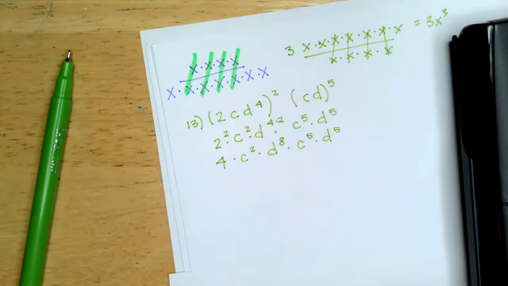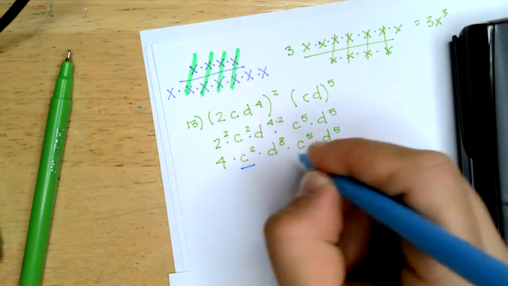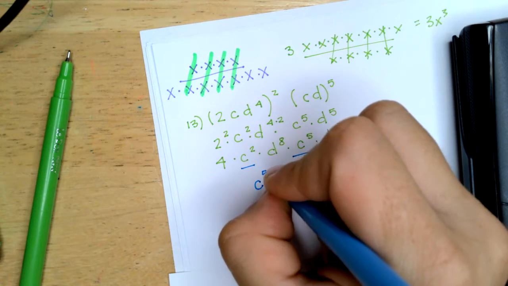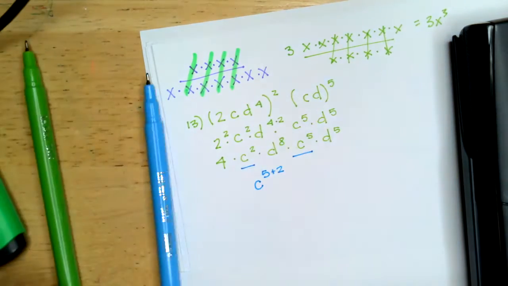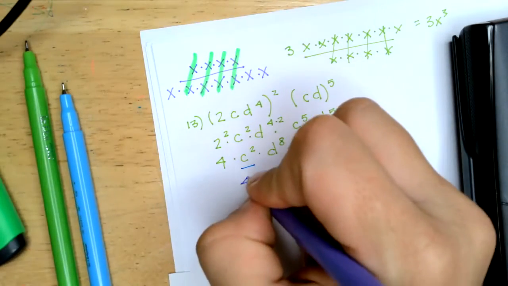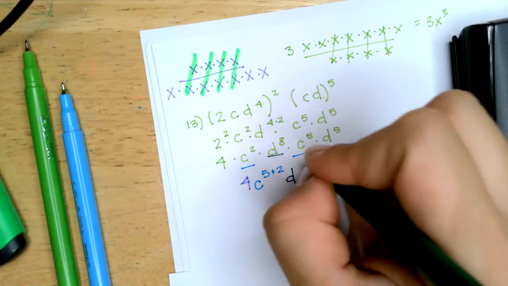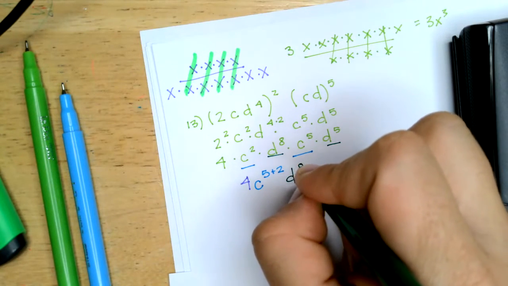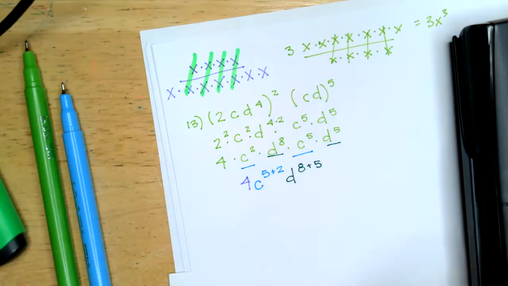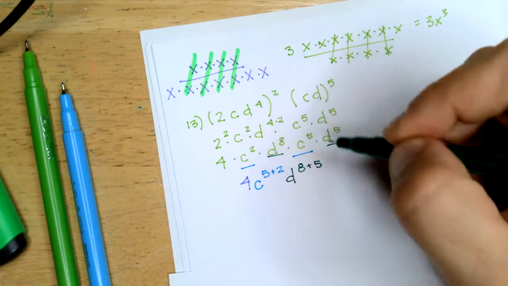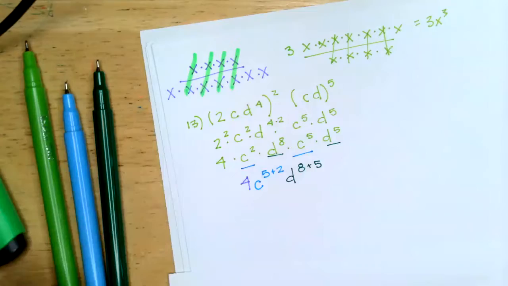So now I can combine like terms. This and this becomes c to the 5 plus 2. Sorry, 4 just stays like that. And then d is 8 plus 5. We're adding them because they're not in parentheses, right? We're not raising a power to a power. We're just combining powers.